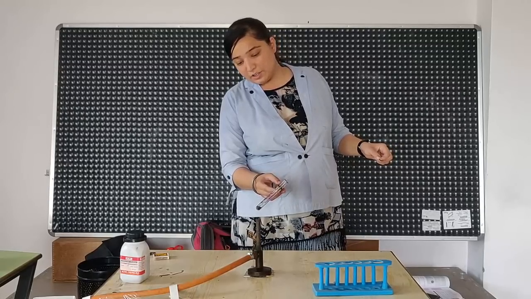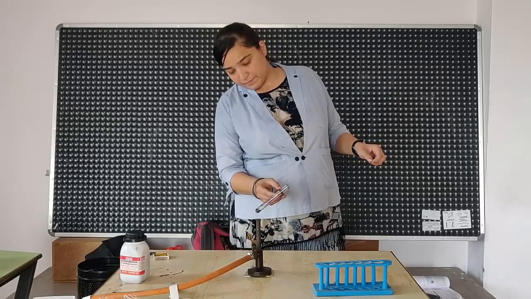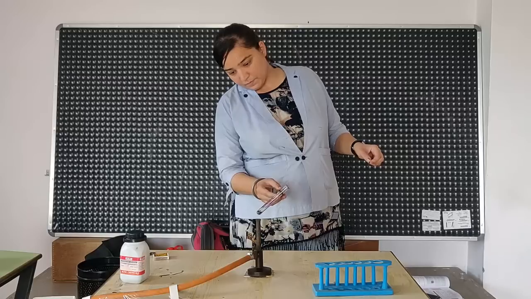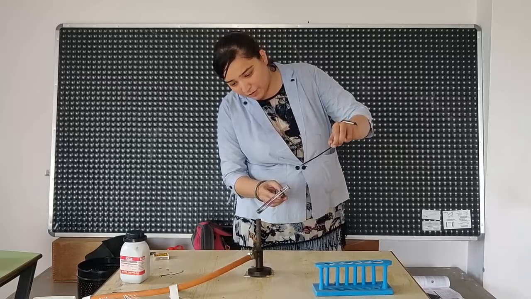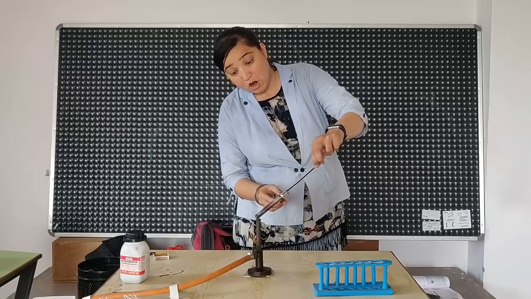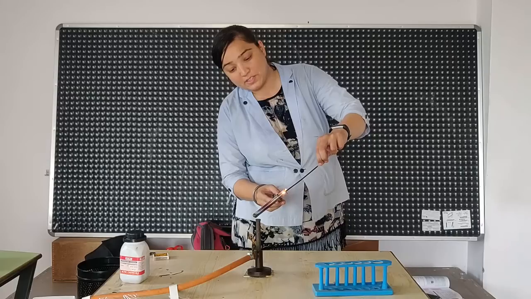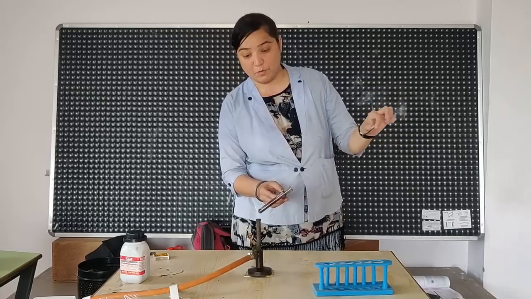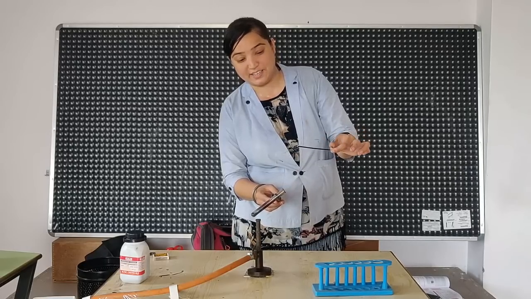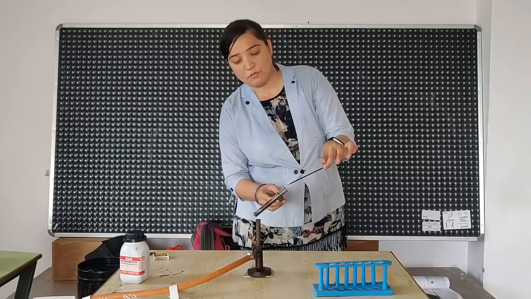We have to constantly heat it. Some amount of gas we can see. Observe, you can see the fire got ignited. This is because oxygen supports combustion. See this, there is no flame over here, but here near the mouth of the test tube you will see it got the flame. Why? Because of oxygen.